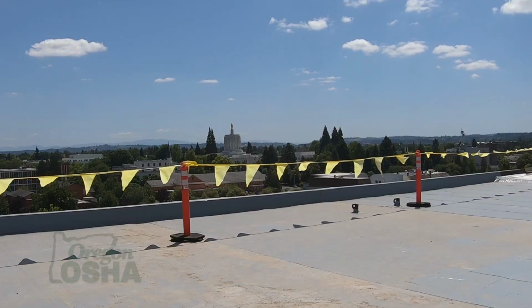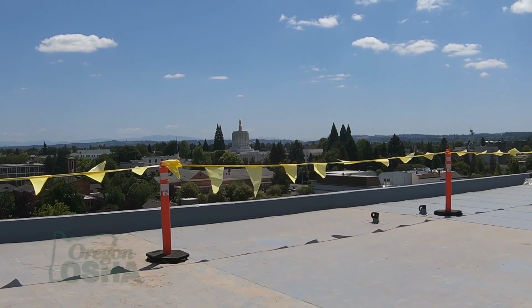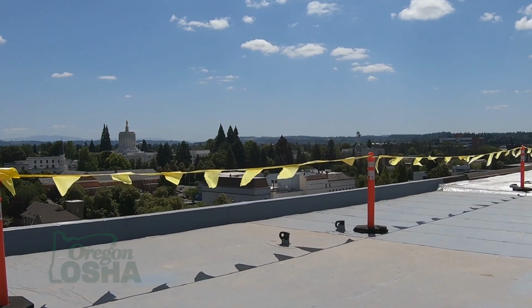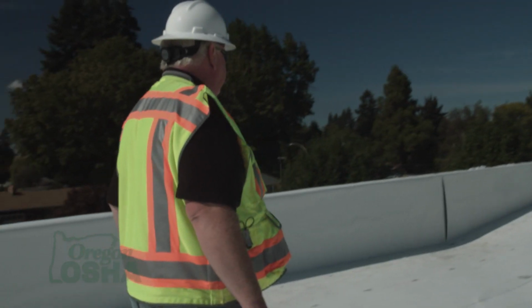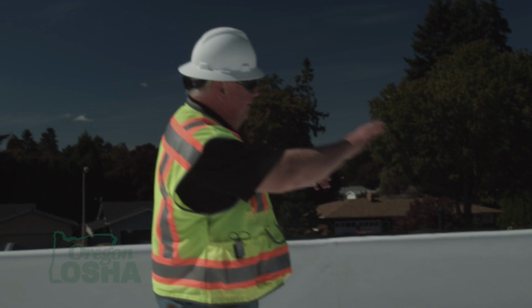You can have a 6-foot warning line, which is set back 6 feet from the edge of the wall, and it has to be flags, rope, marking that area to give you that warning line. If you're gonna work beyond that, then you have to either have fall protection in place, or you can work with a safety monitor as long as that area is marked off in a 50 by 50 foot area.